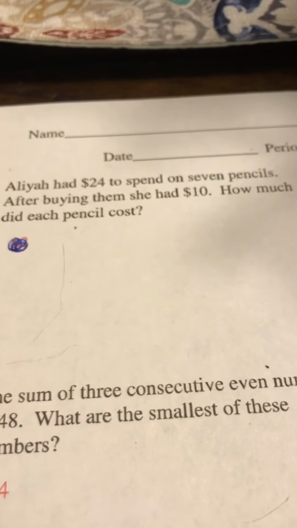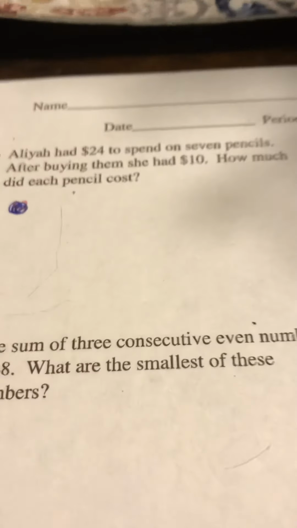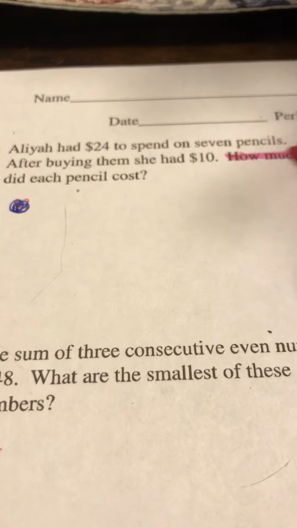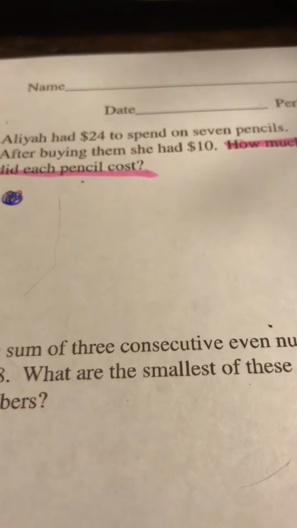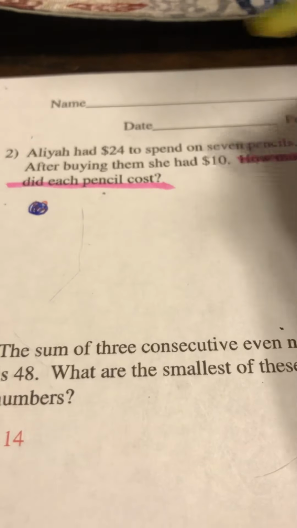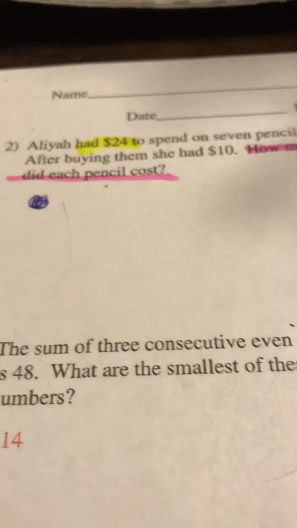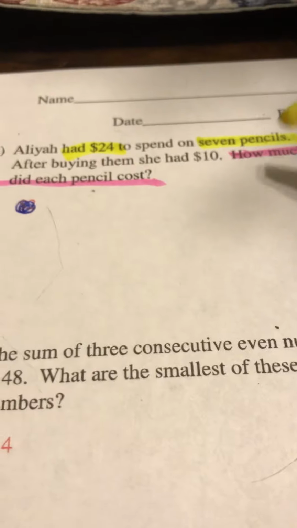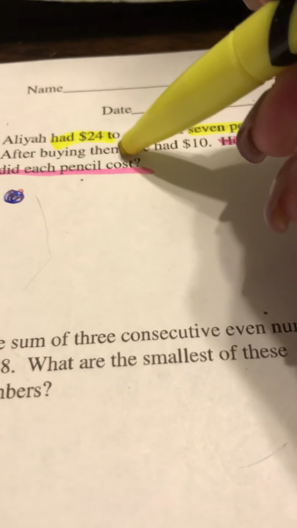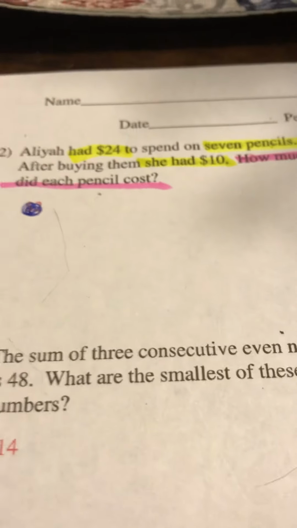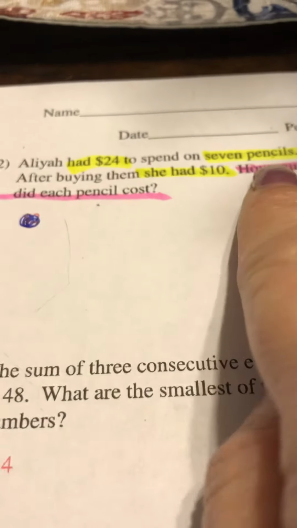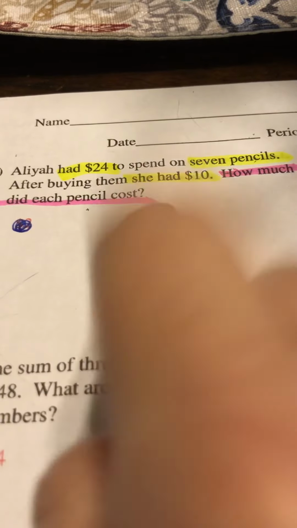Okay, so we know that this girl has some money to spend on pencils. And our question, what we're solving for, is how much did each pencil that she bought cost. They give us some information. She has $24 to spend. She's going to buy 7 pencils. And then after buying them, she still had $10 left over. Okay? So what we don't know is the cost of the pencil, because we're looking for how much each pencil cost.